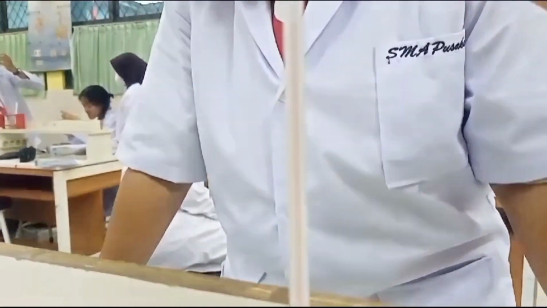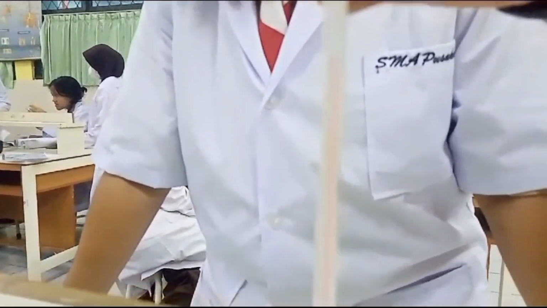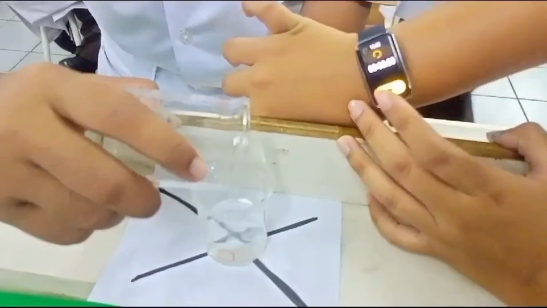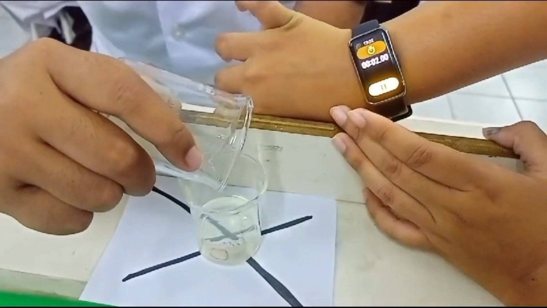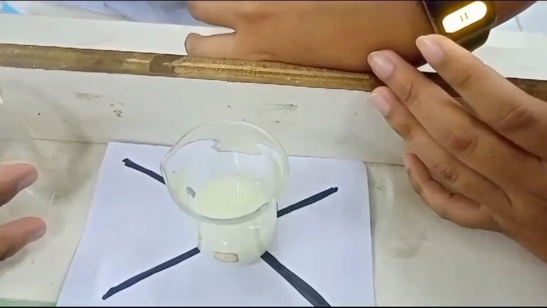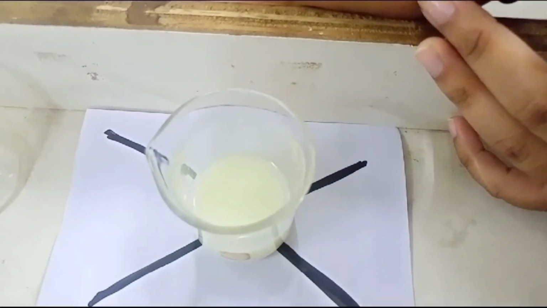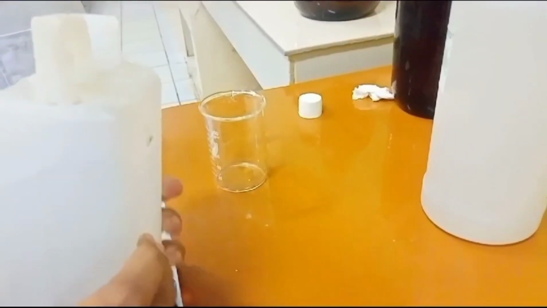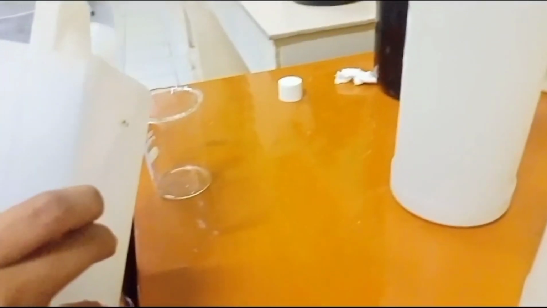There's also a process we forgot to record, and that is making an X on top of a piece of paper. The function of the paper is to see how long it takes for the chemicals to cover the X sign. So we're going to put the tube with the sodium thiosulfate on top of the X sign, and we're going to put in the hydrogen chloride and wait until it covers the X sign, and don't forget to set the timer.